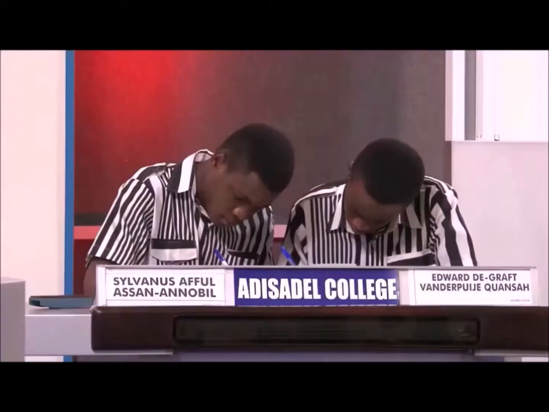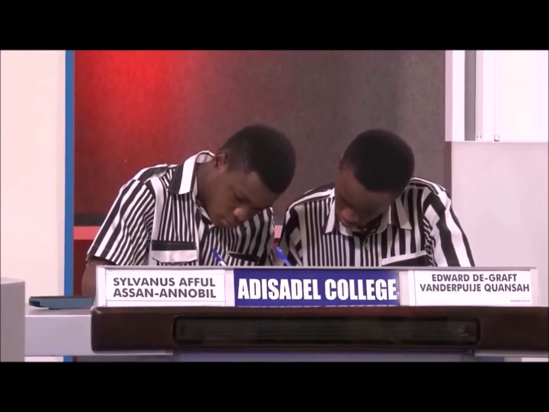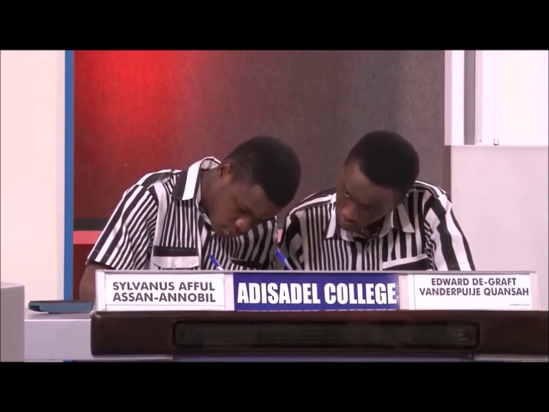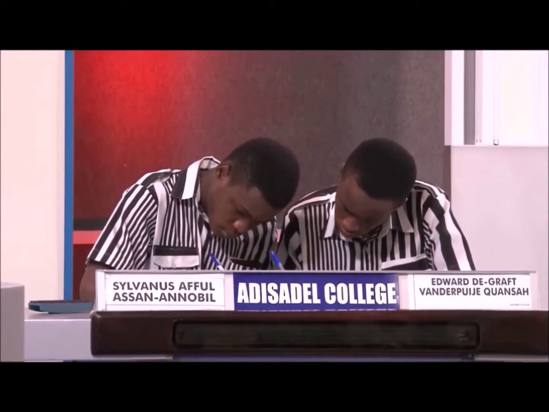Adisadel College, the resistivity of iron is 9.7 times 10 to the power -8 ohm meter. What is the resistance of an iron strip of length 0.30 meter and cross-sectional area 0.10 centimeter squared?